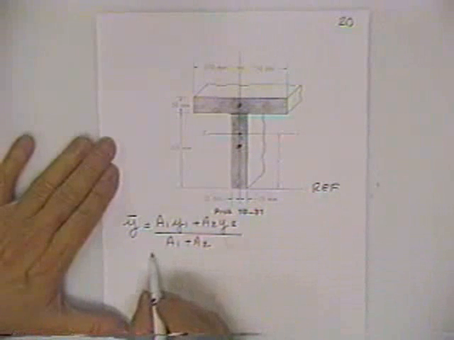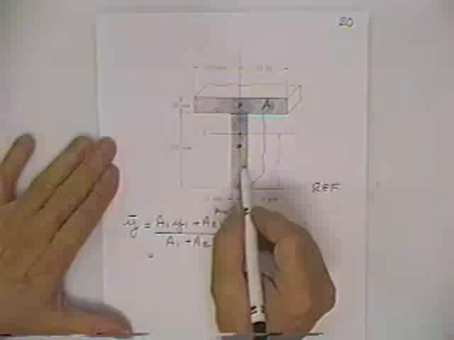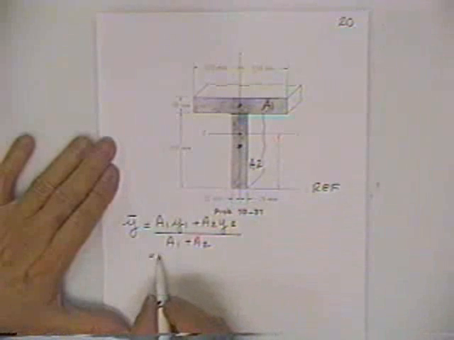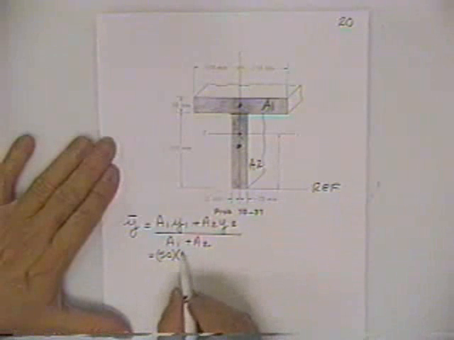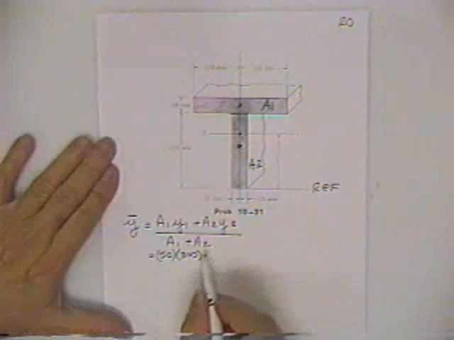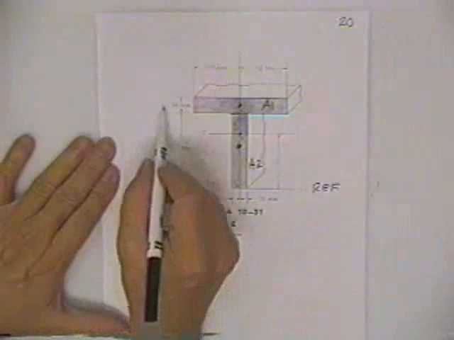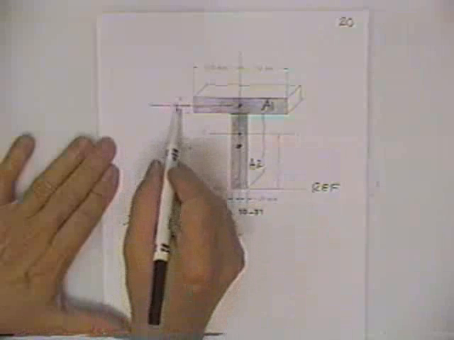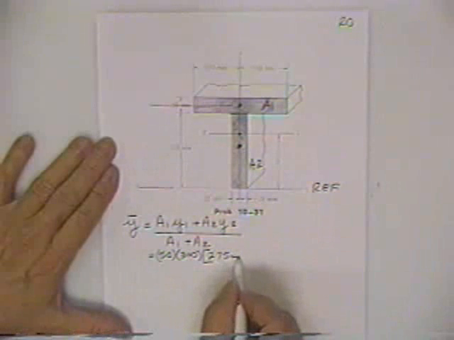So for our case, that comes out equal to, let's call the top one area 1, let's call the bottom one area 2. Area 1 is a 50 millimeter by 300 millimeter, and his distance of the centroid is to the middle of the piece. That's 250 plus half of 50 is 275 millimeters.